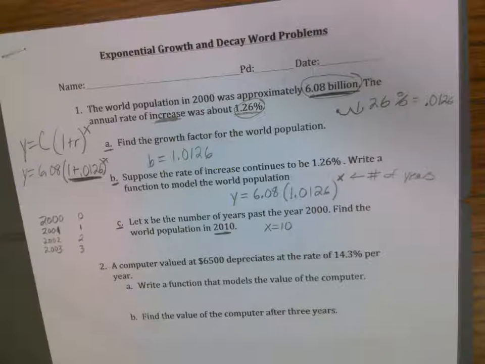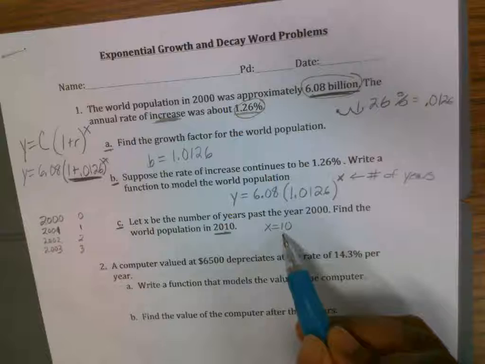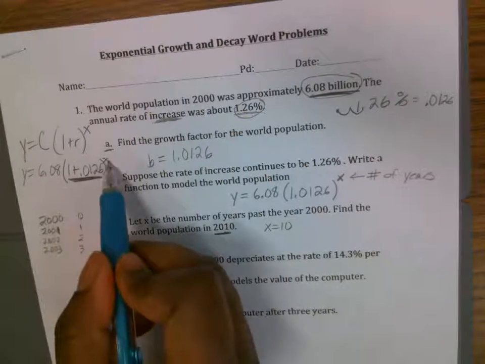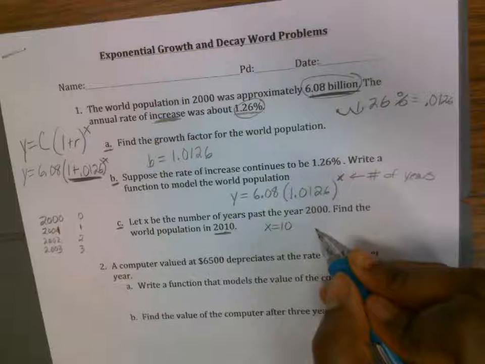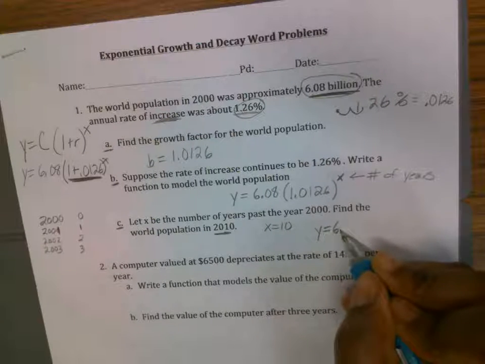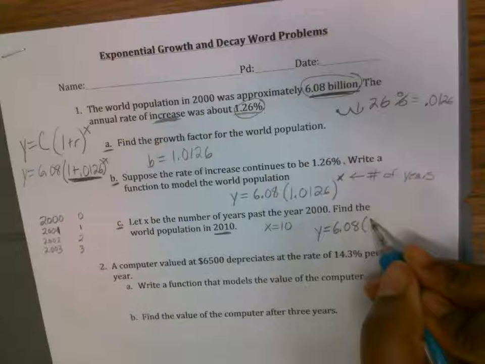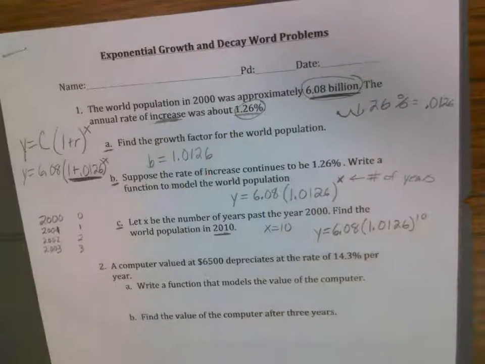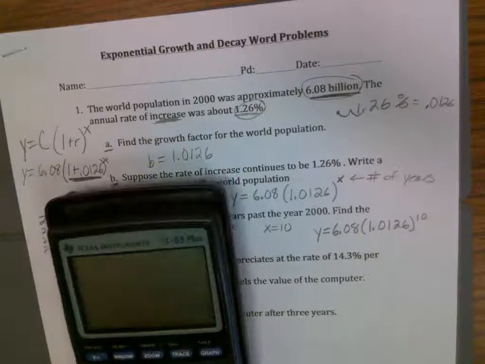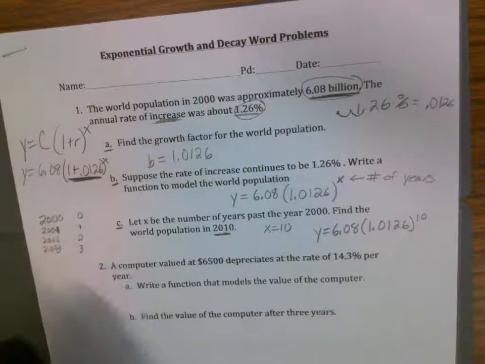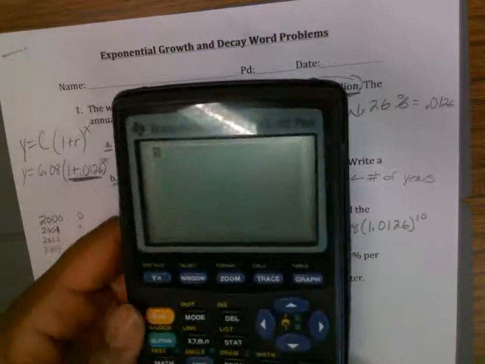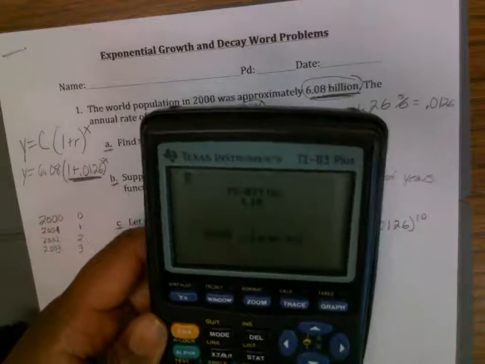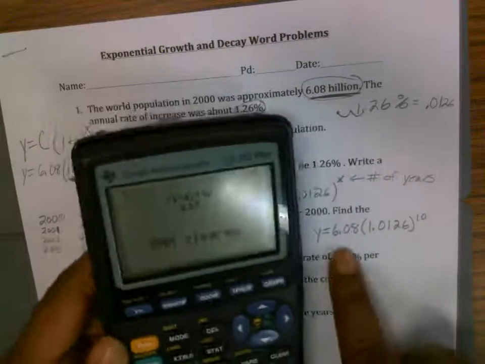Okay. So now, in order to find what the population would be in the year 2010, we're going to substitute 10 in the place of x into our equation, okay? So this is y is equal to 6.08 times 1.0126 to the 10th power, okay? All right, so let's type this in our calculator. And remember, to clear your calculator, you press second plus 712. Second plus 712. So now I'm going to type this in.